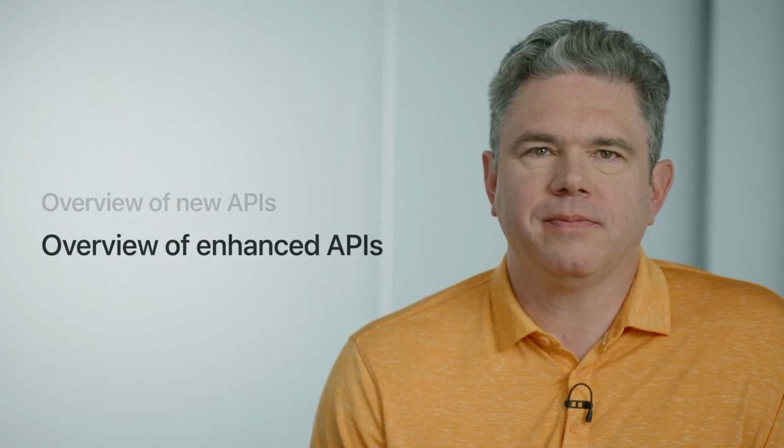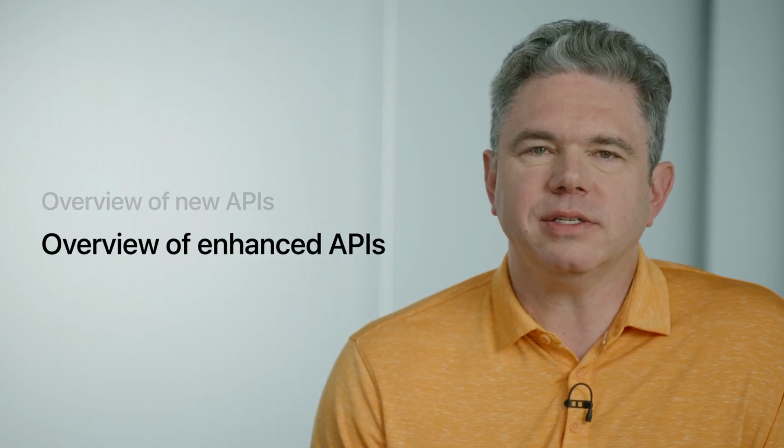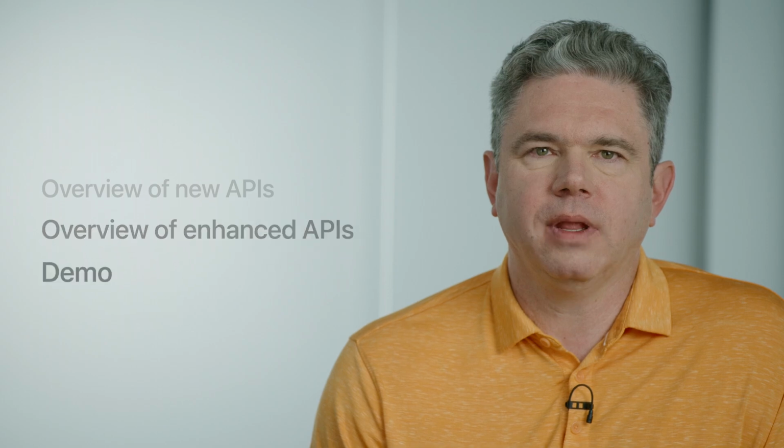We're going to start with an overview of new APIs, and then cover APIs that we've enhanced in macOS Monterey. Finally, we'll show these new APIs in action when Nick adopts them in our demo app. Let's start with an overview of the new APIs in macOS Monterey.